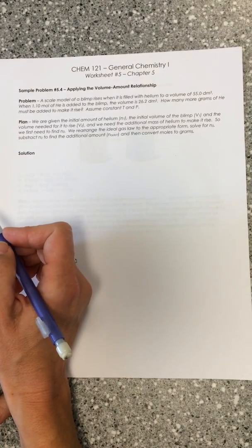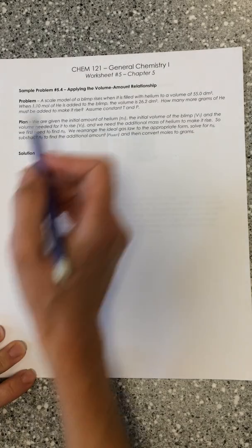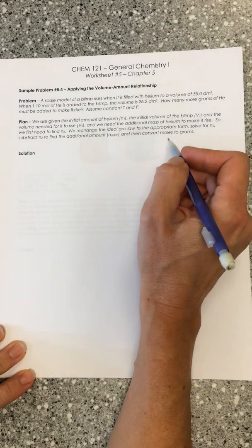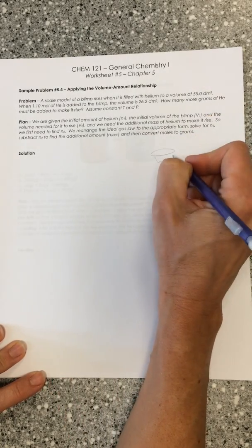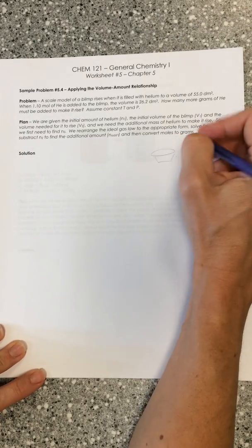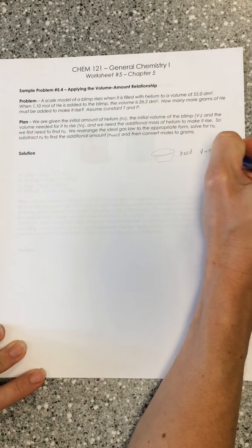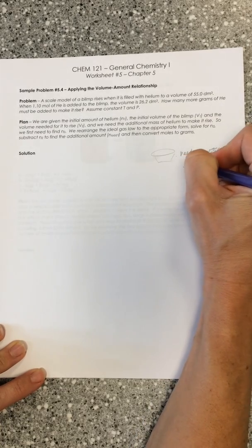So we're talking about having a blimp here, and if we think about the information provided in the problem, the scale model of the blimp is going to rise when it's filled with helium to a volume of 55 decimeters cubed. So here I'm going to have my little blimp. I know it looks like a muffin, but it's a blimp. And so we need to have a volume of 55 decimeters cubed for it to rise. So again, this is what we need.